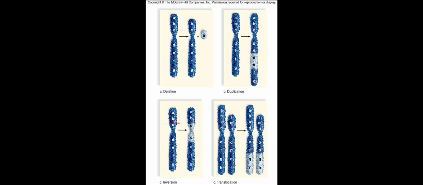Inversions are when during replication there's an accident that ends up inverting, right? This could happen during a mistaken crossing over event, or this can occur during DNA repair. There's many different ways that you can lead to an inversion. So instead of A, B, C, D, E, F, G, you get A, B, D, C, E, F, G, right? Imagine cutting this out and then flipping it upside down. Okay, and now you get the D over here and the C over here. So that's called an inversion.